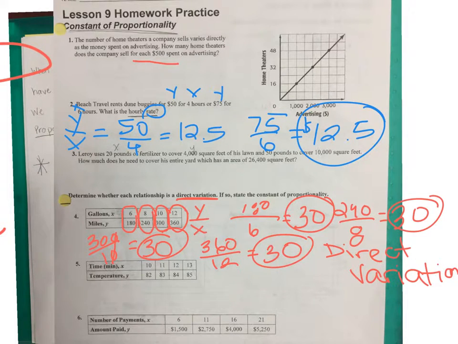Okay, so if I were to do the next one, I would do the same thing. I would do y over x for each unit and see if that unit rate of change is the same. The unit rate is a fraction, which also means a proportion. You're seeing how one thing relates to the other. Okay, so I hope you have a good time working these, and let me know if you have any questions.